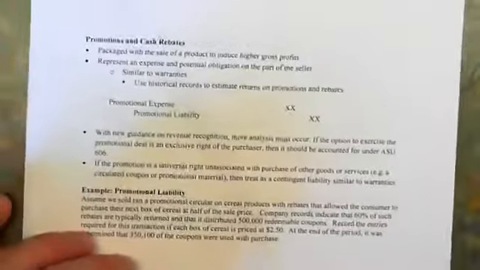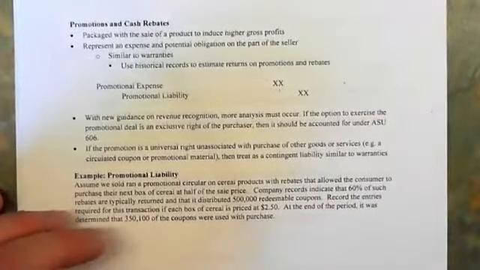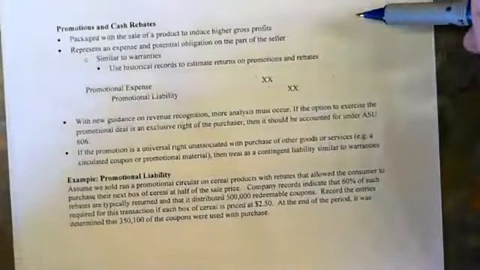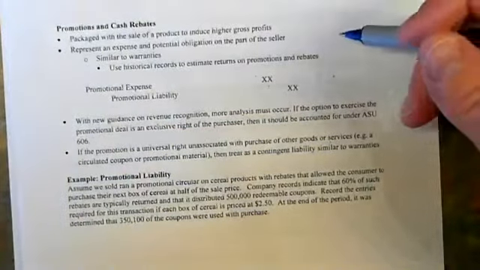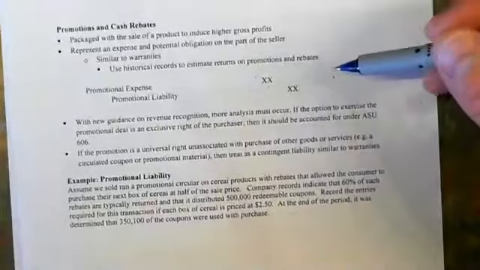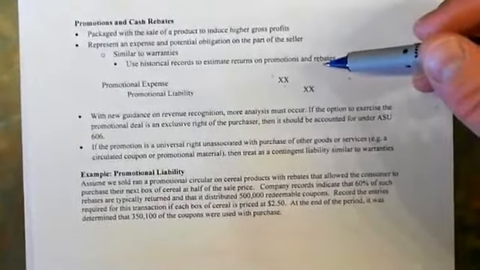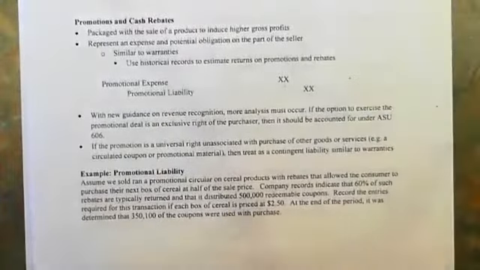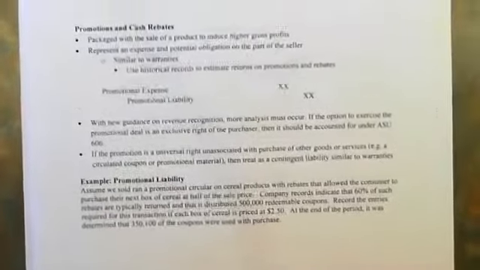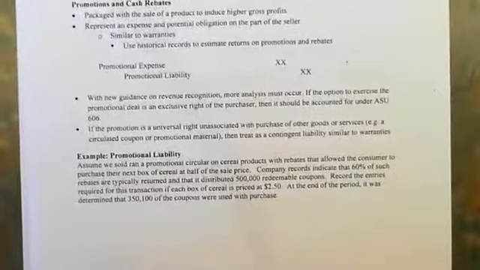Promotions and cash rebates are another contingency where you put something out there, maybe a promotional sale, and it's available to everyone. They're similar to warranties. You're going to use historical records to estimate the returns on the rebates and the promotions you're handing out. And with the new guidance on revenue recognition, more analysis is going to occur.